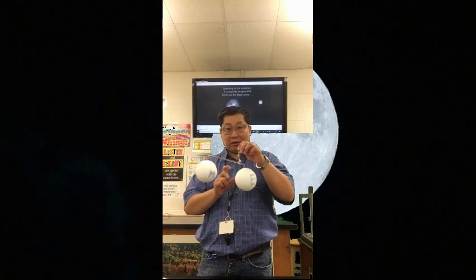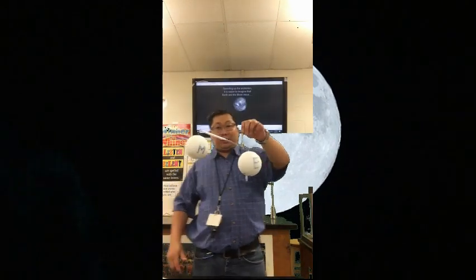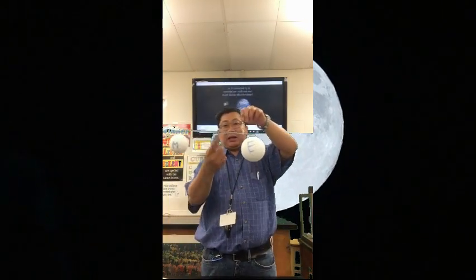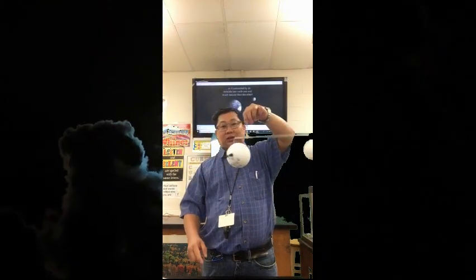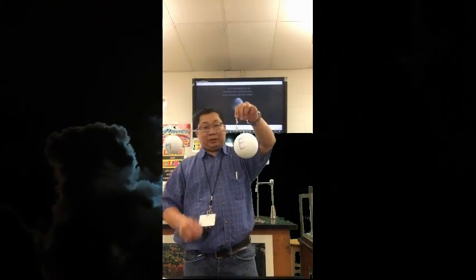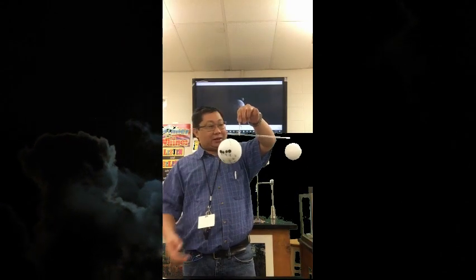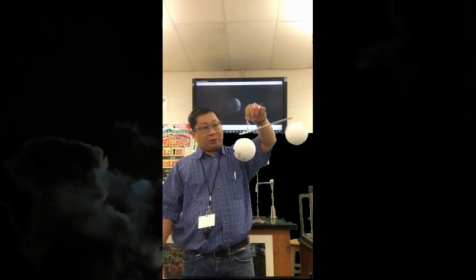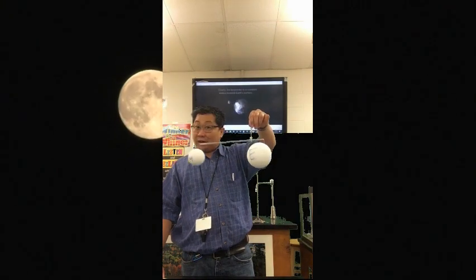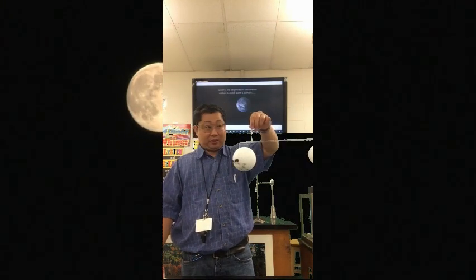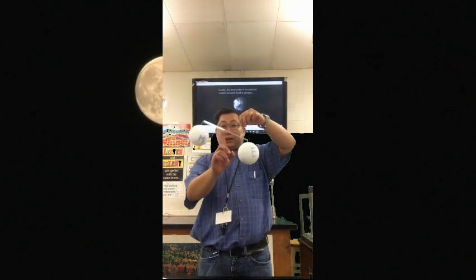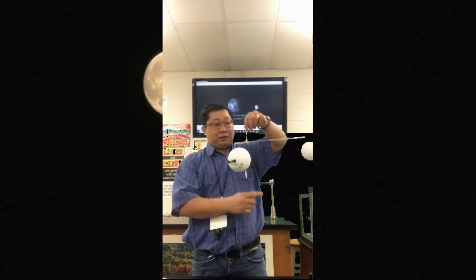Now, another concept that you have to notice here is that as one object revolves around another object, wobbling happens. Of course, I cannot really show the effect of the gravity here, not that much, but we do have gravity. But at least it would show you the idea.